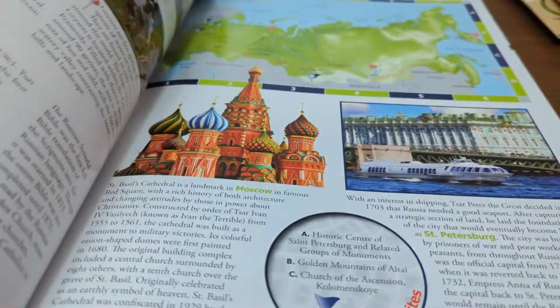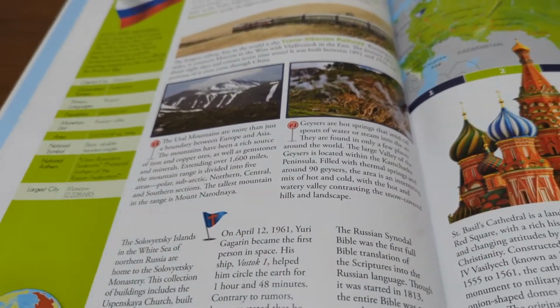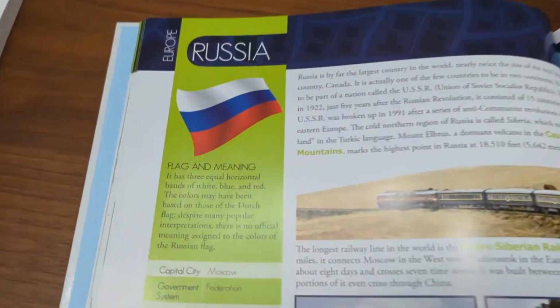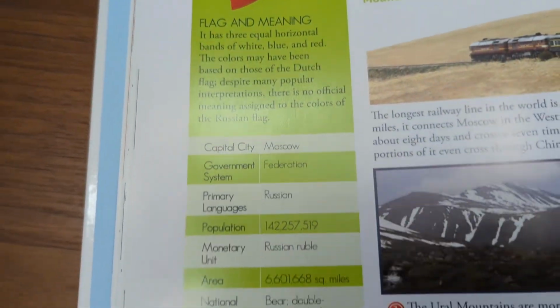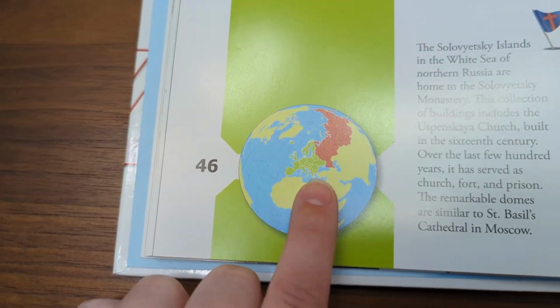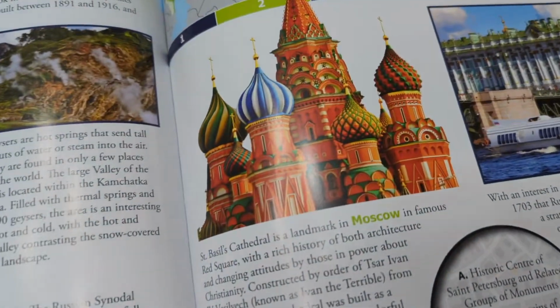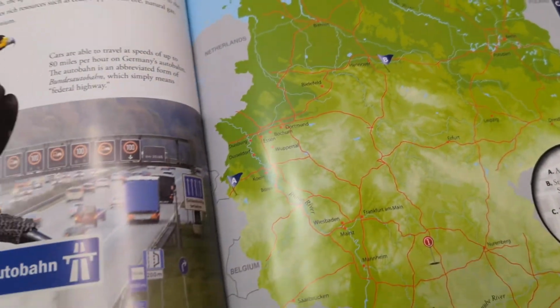I'll open this up so you can see it. Randomly going to Russia. I do like this book a lot. It even shows on the map where they're located on the globe. Here's Germany.